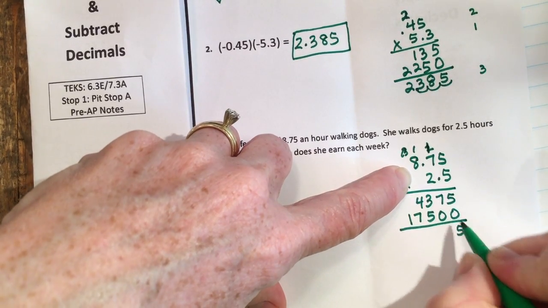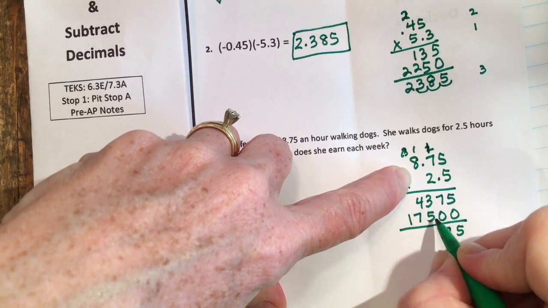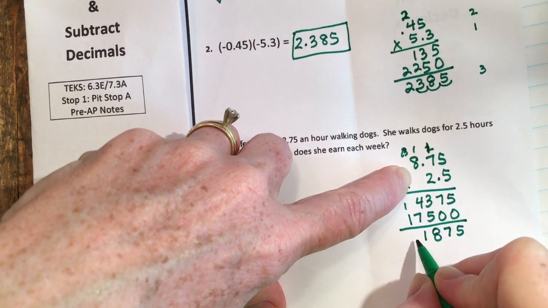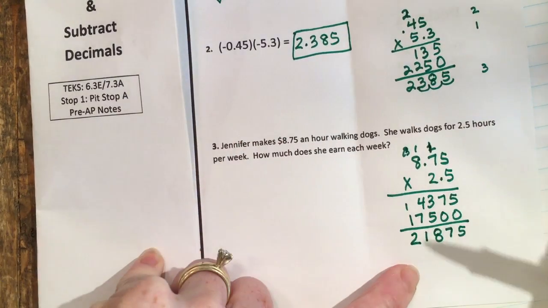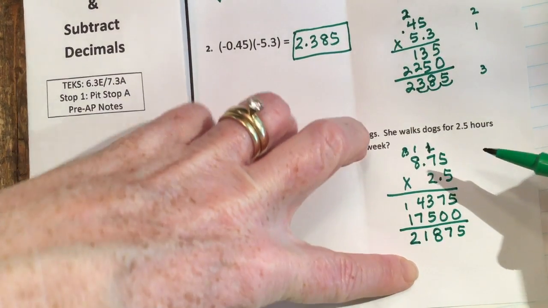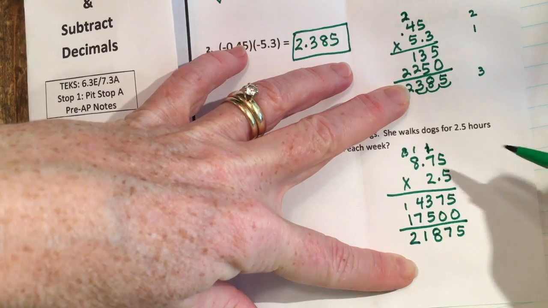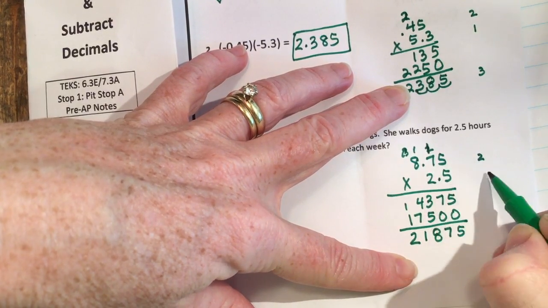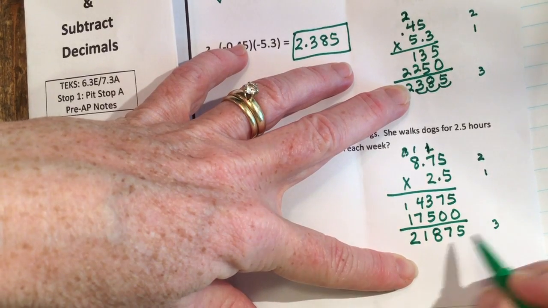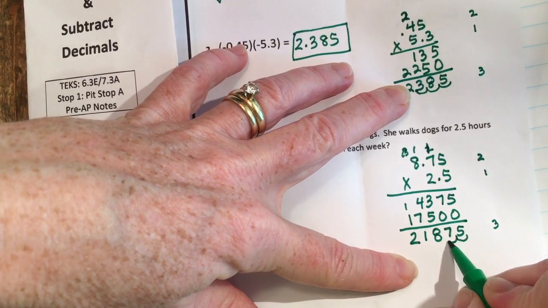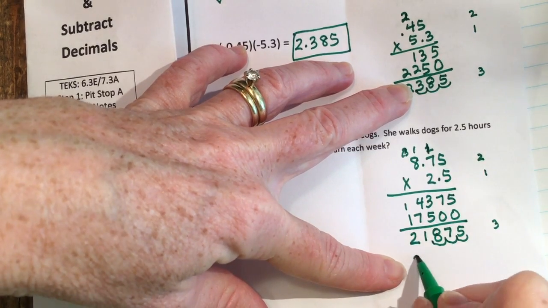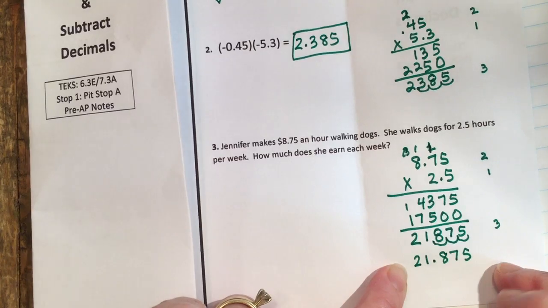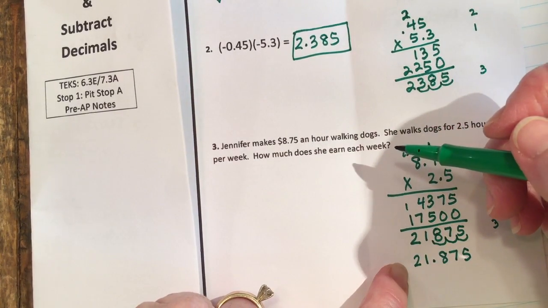5 plus 0 is 5, 7 plus 0 is 7, 3 plus 5 is 8, 4 plus 7 is 11, carry your 1, and then 1 plus 1 is 2. All right, as we've done before, we have to figure out where the decimal goes, so count the number of decimals here, 1, 2, here. There's 1 here, that's a total of 3. So in my answer, I need to move my decimal over 3 places. That gives me 21.875. All right, so the question was, how much does she earn each week?